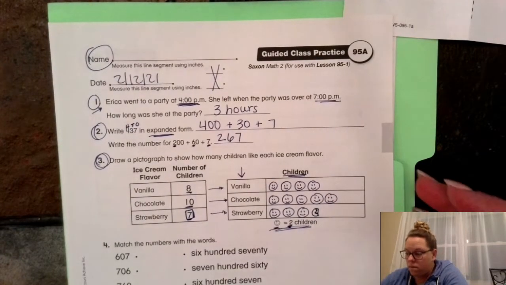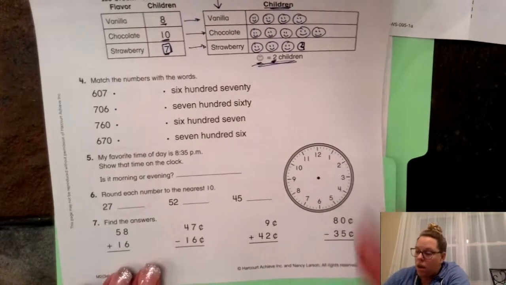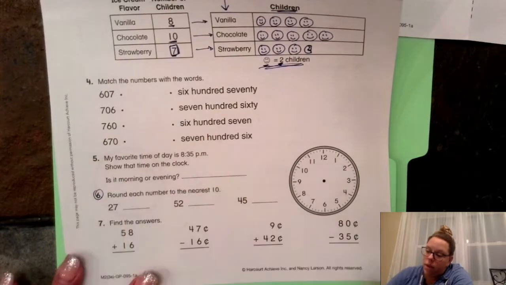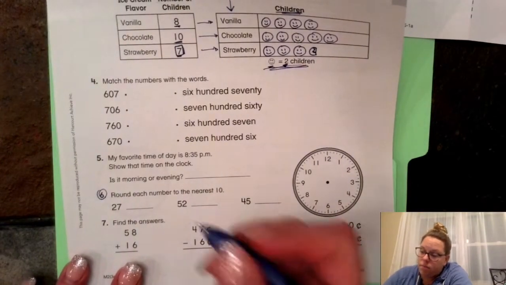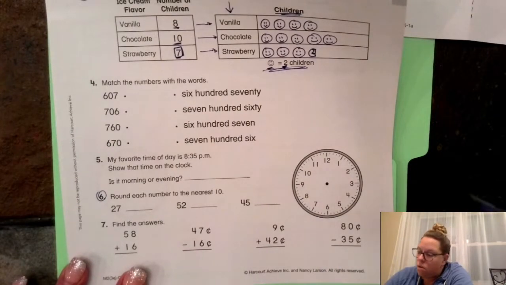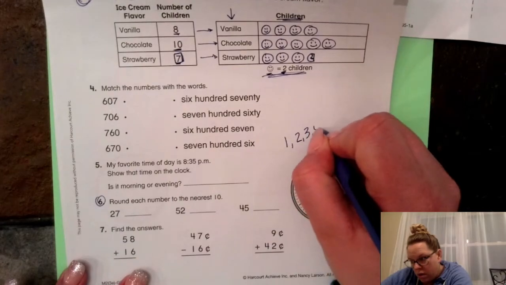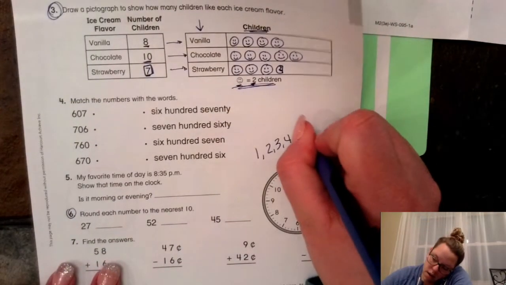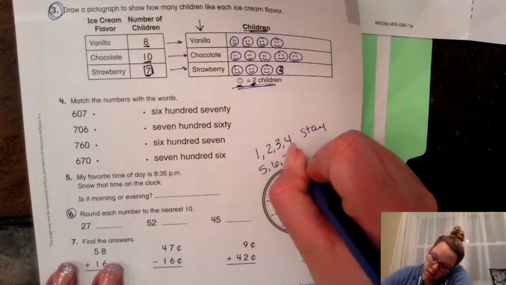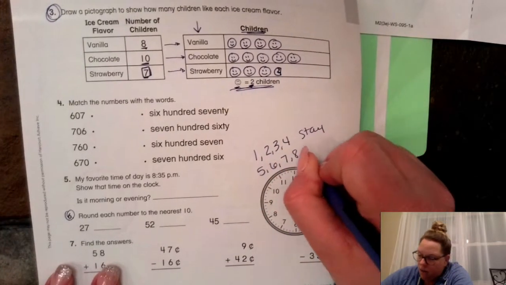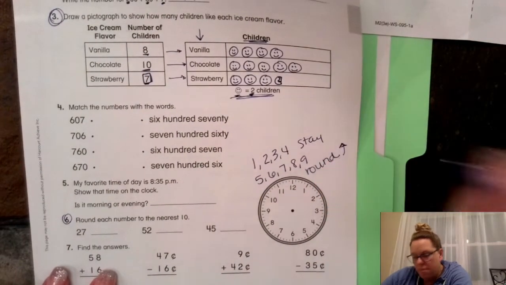Okay? And let's do rounding right here. To round to the nearest 10. 1, 2, 3, 4, stay. 5, 6, 7, 8, 9, round it up.